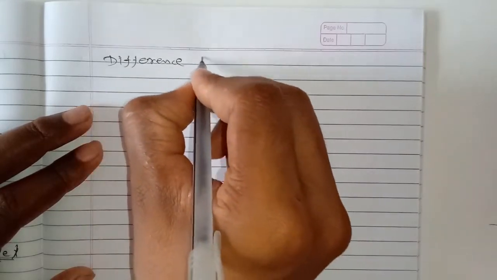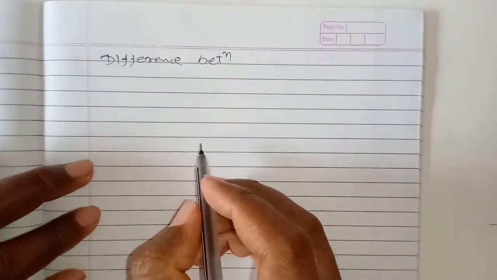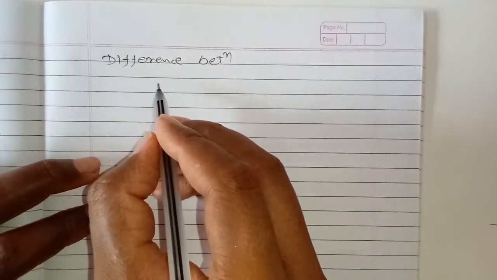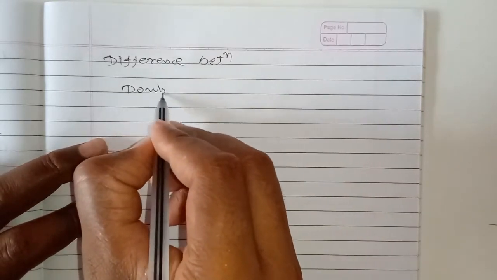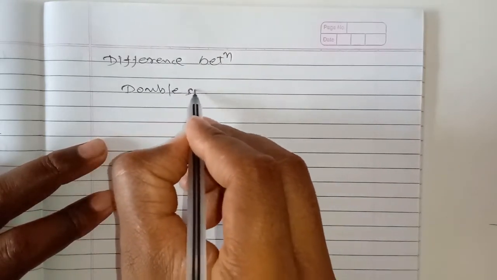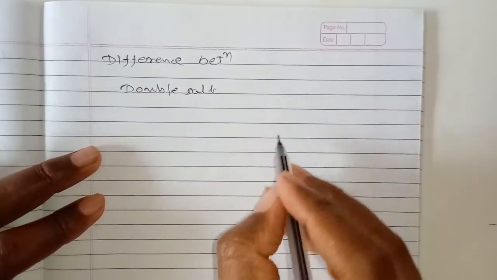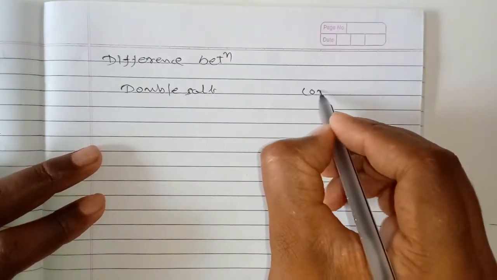Now the difference between double salt and complex.